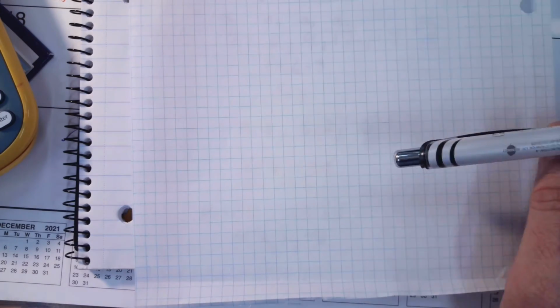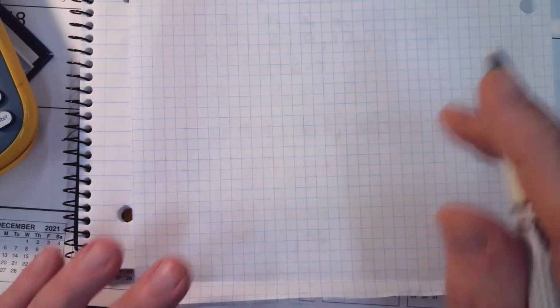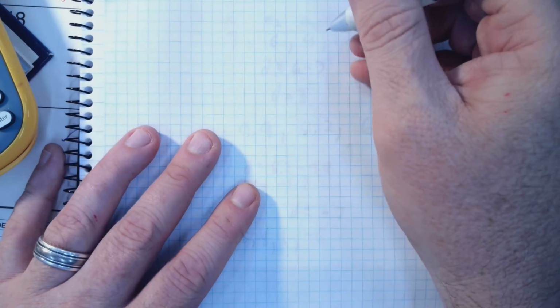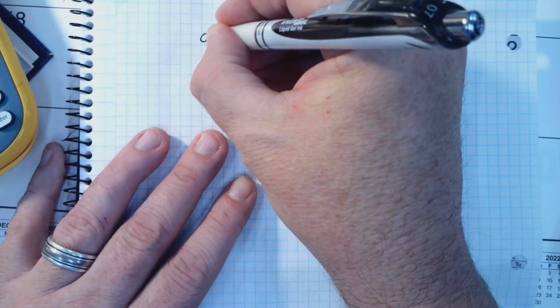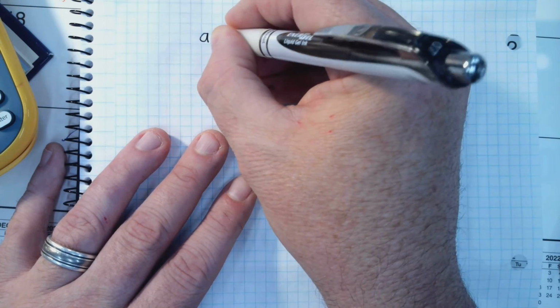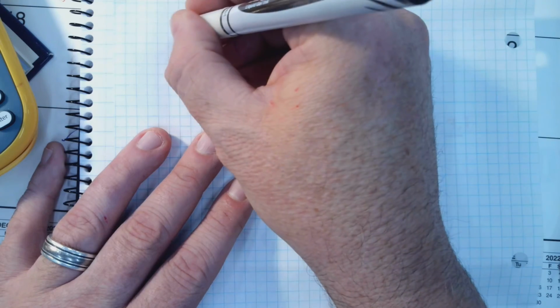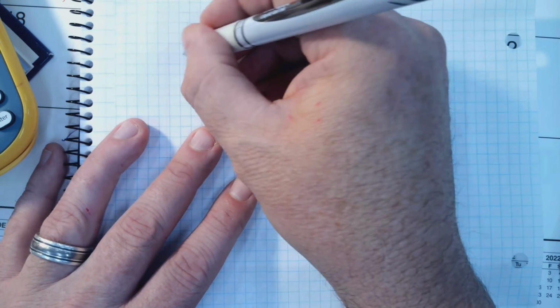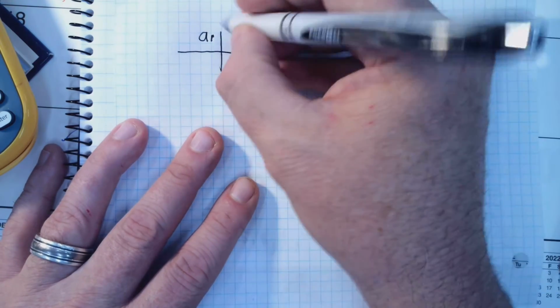All right, the last thing we're going to do, and this is actually going to be one of your problems here, is I'm going to give you an arithmetic sequence, and we're going to graph it. And when I say we're going to graph it, I mean everybody's going to graph it. This is a graphing chapter, and if you're not graphing, then you're not really doing anything.